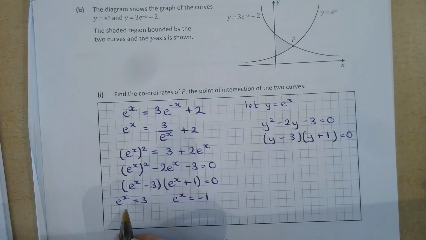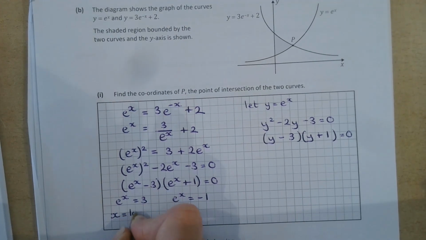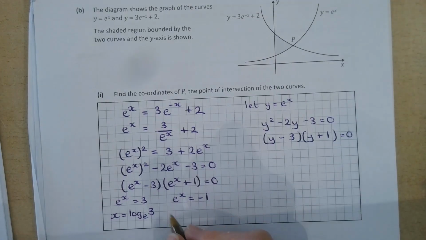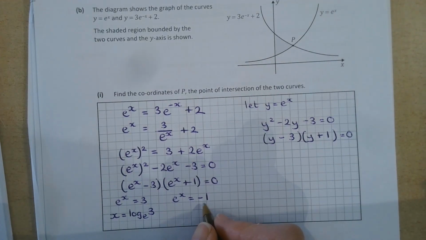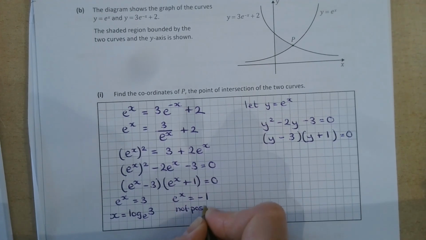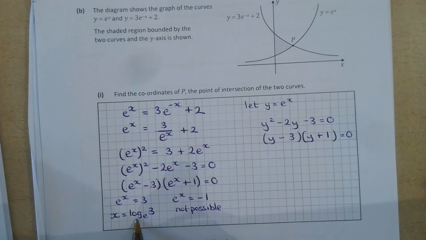Going from exponential to logs, what we can see is that x would be equal to log to the base e of 3. In this situation here, what we would end up with is x is equal to log to the base e of negative 1, which is impossible. So we won't continue with that particular solution because it's just not possible to get the natural log of a negative number. So we're going to use this one here.